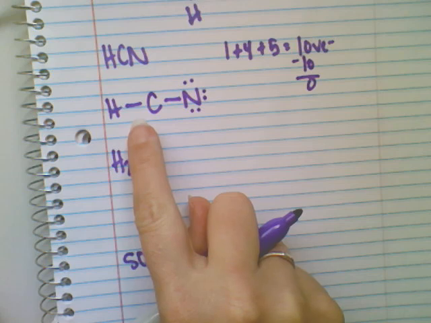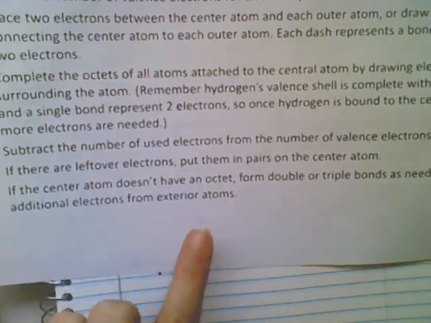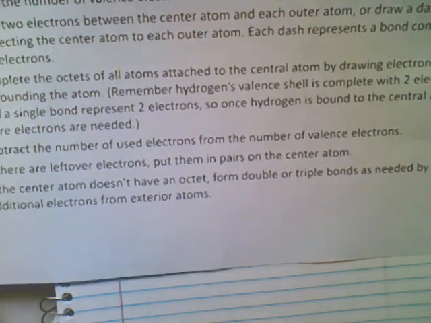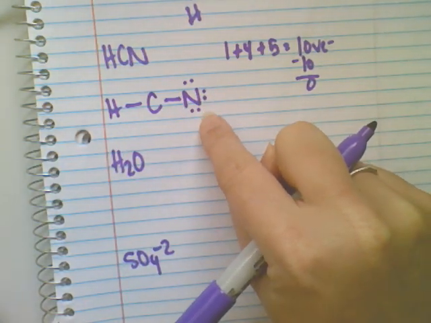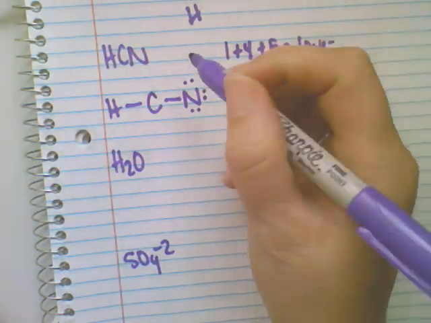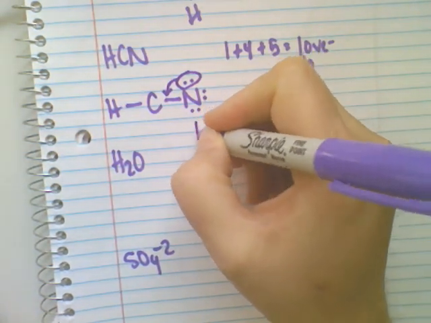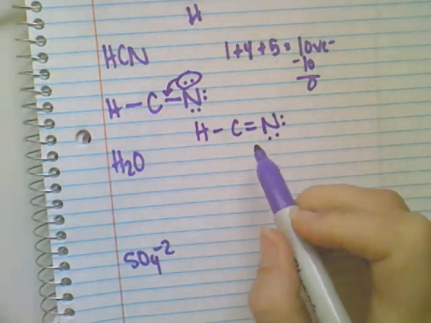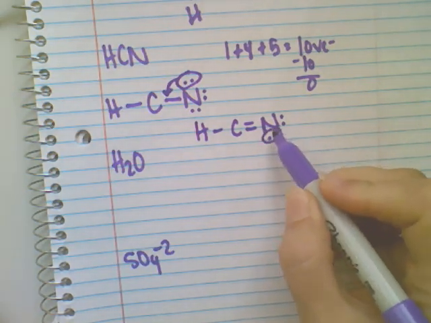But now if I look at the center atom, it only has 4 electrons around it. So now we're going to go to this last thing to see what happens if it doesn't have 8. If the center atom doesn't have 8, we're going to either form a double or a triple bond as needed by sharing electrons from the exterior atoms. So we're going to look at the exterior atoms. We only have this one that has electrons to share. So we're going to share them. So I'm going to move a pair of electrons here and make it become a bond. So now I have this. Does my carbon now have 8 around it? 2, 4, 6. It doesn't, so I'm going to share another pair.